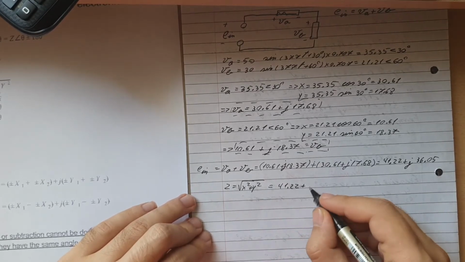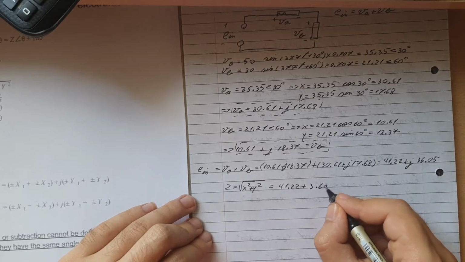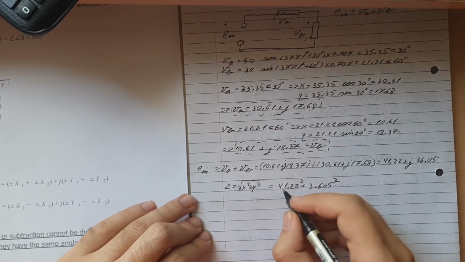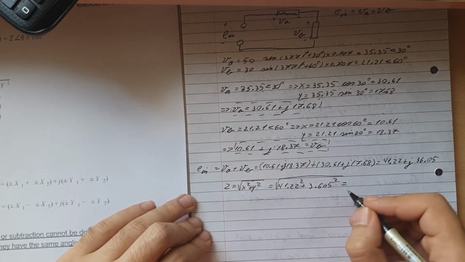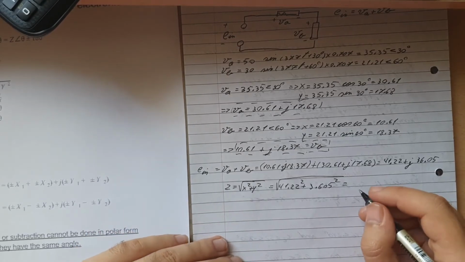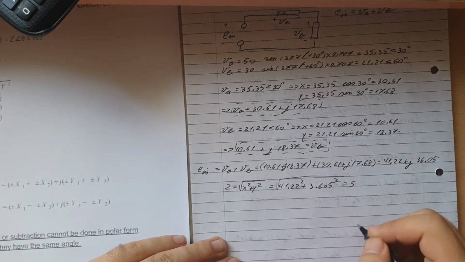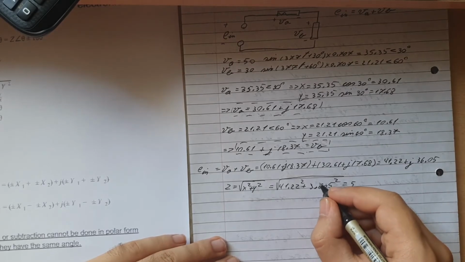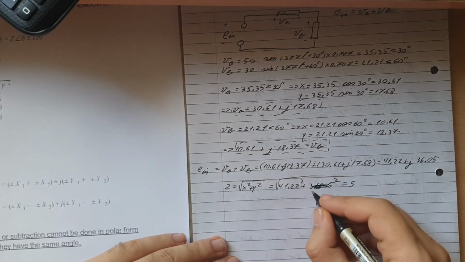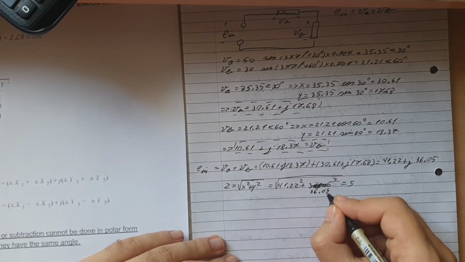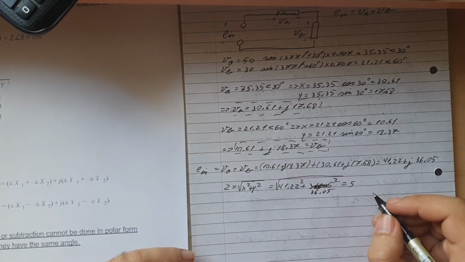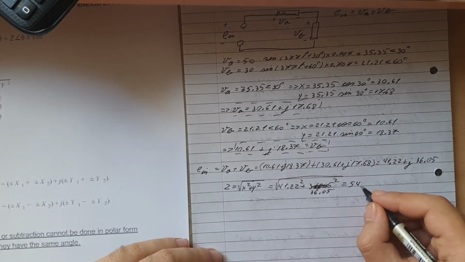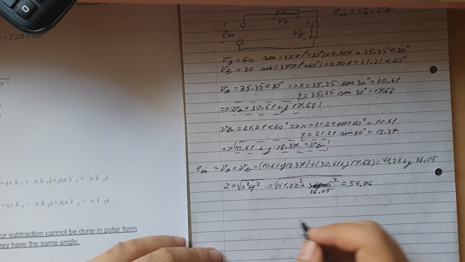That will be equal with 41.22 and 36.05, both of them squared under the square root, and that will be equal with, and I have it written down here, 54.76. This seems alright.